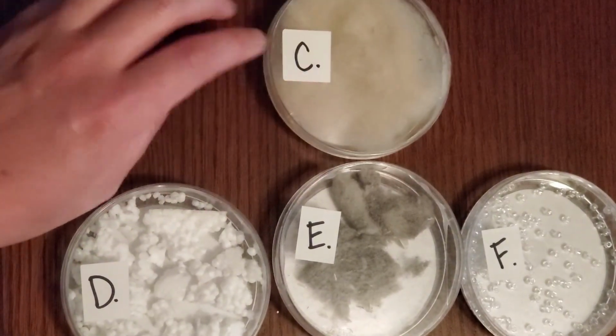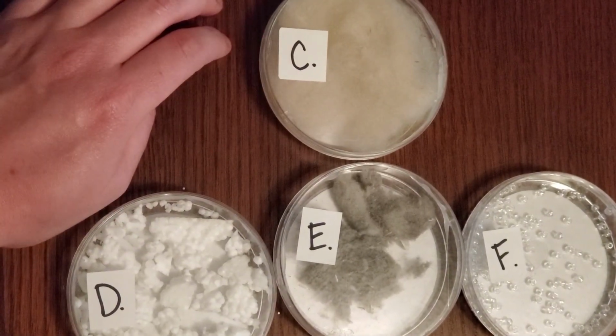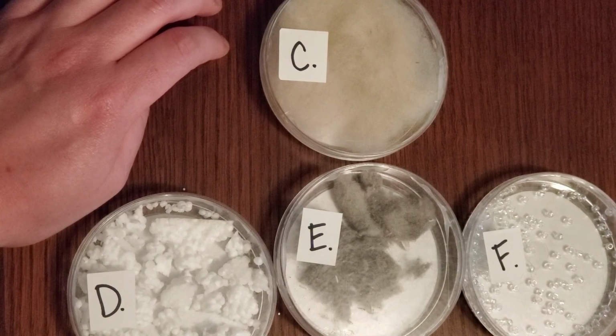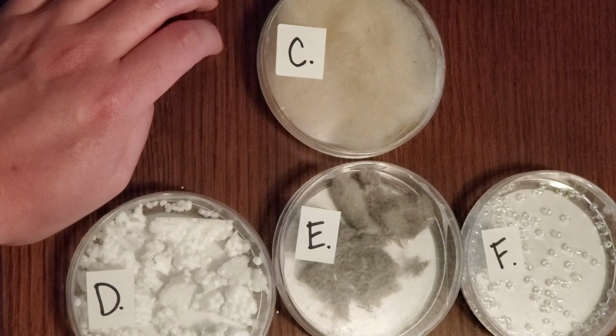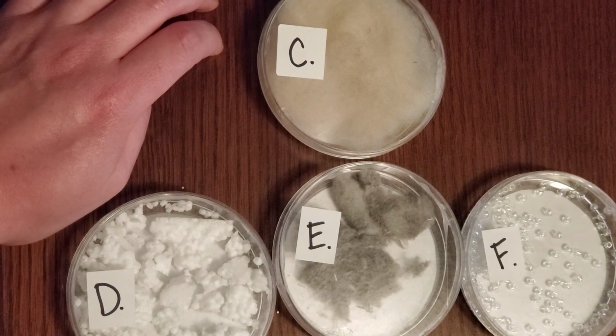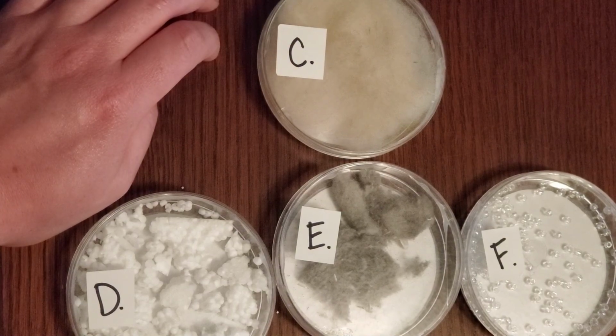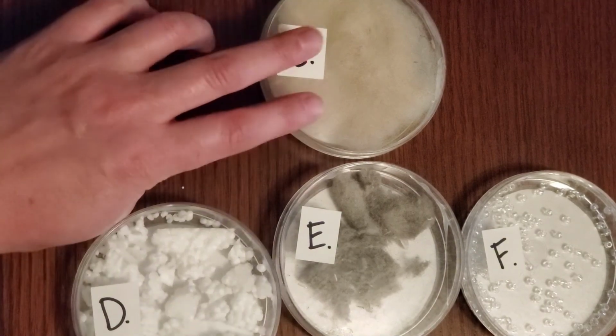All right, C, wool. Is wool a microplastic? Wool is not a microplastic. It is a natural fiber made from sheep. This is not considered a microplastic, though there are a lot of synthetic fibers being made.